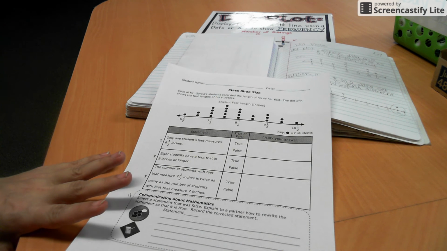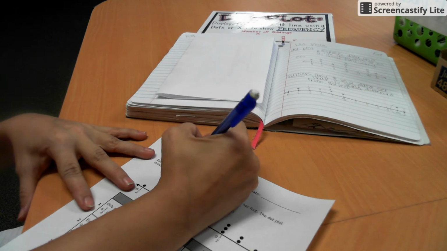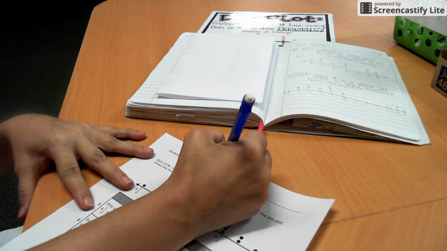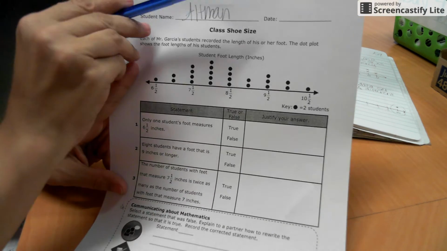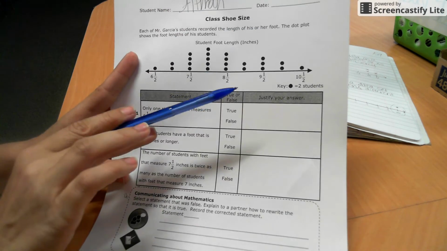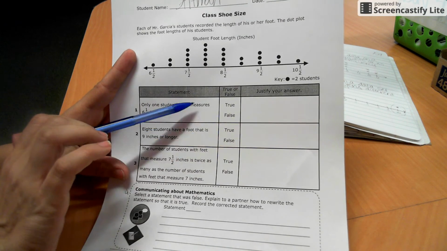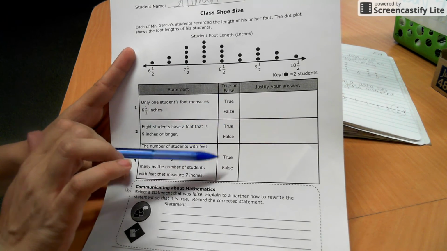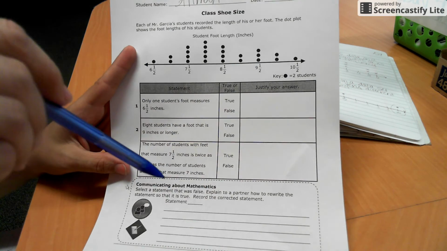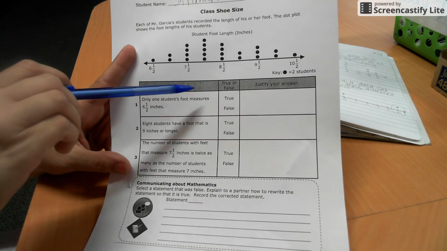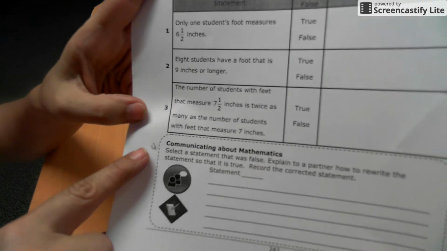And then I want you to get the class shoe size sheet. All right, go ahead and write your name at the top of the class shoe size. I can't say that for some reason. What you're going to do is you're going to read the directions and use the dot plot to answer these questions. You're going to answer true or false after reading the statement. So read the statement and circle true or false. But then you have to tell me why you put that answer, either why it's true or why it's false. That's what you're going to do for 1 through 3.